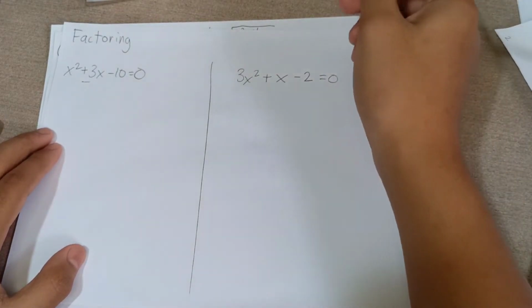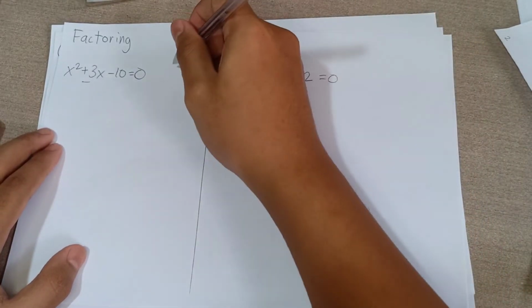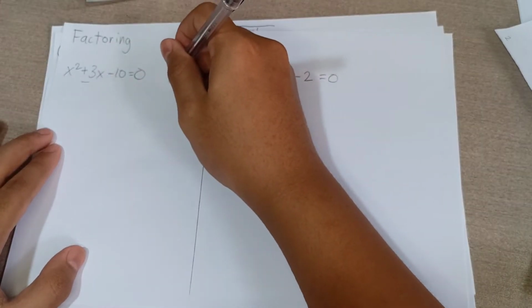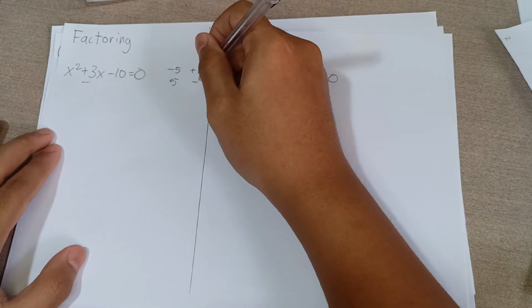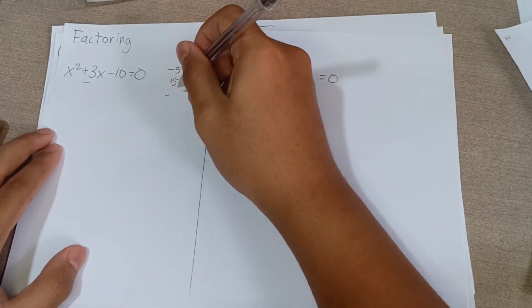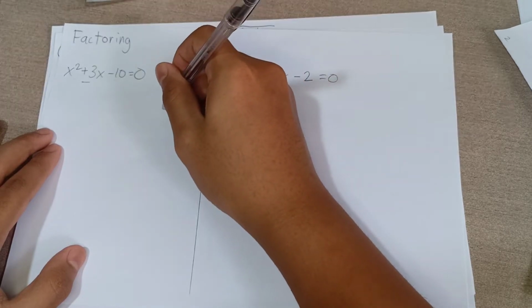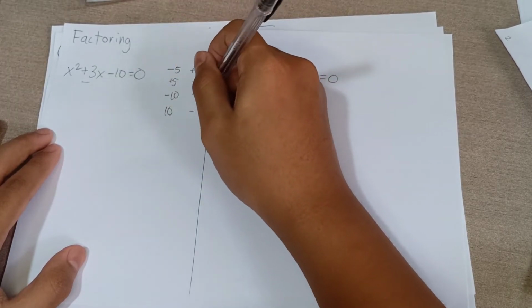Now we can write the factors of negative 10, which are negative 5 and positive 2, positive 5 and negative 2, negative 10 and positive 1, and 10 and negative 1.